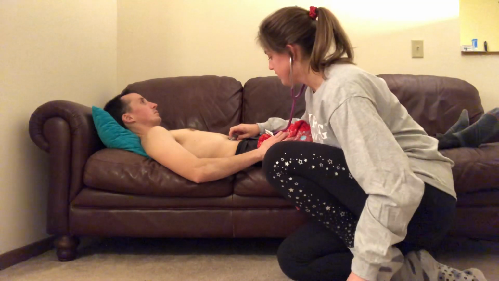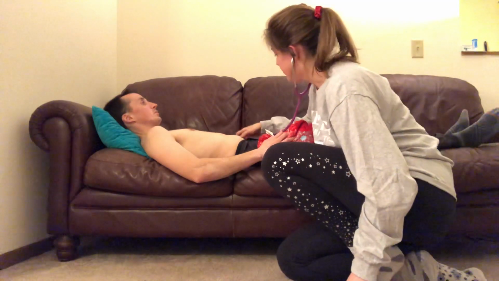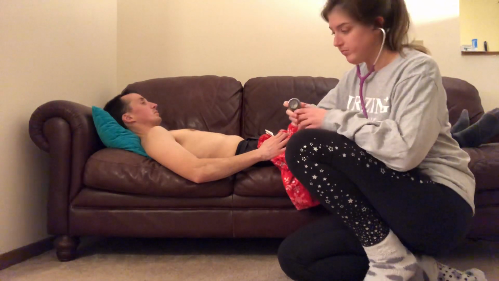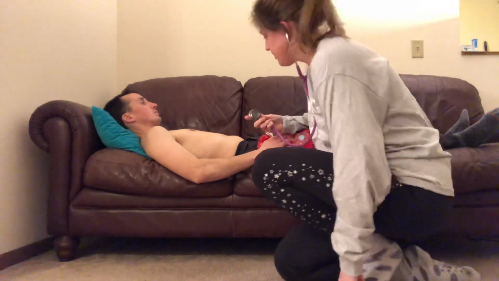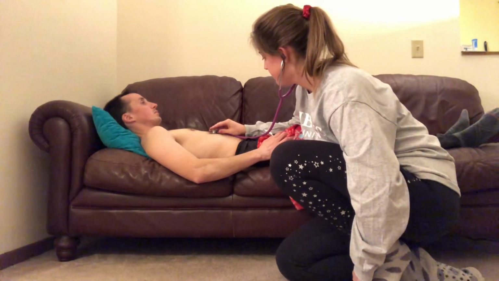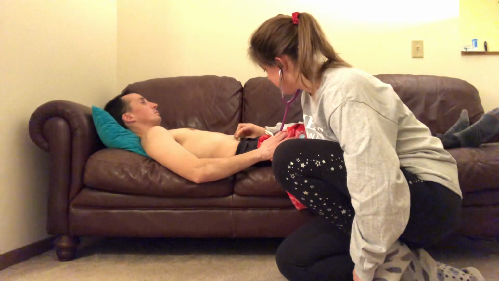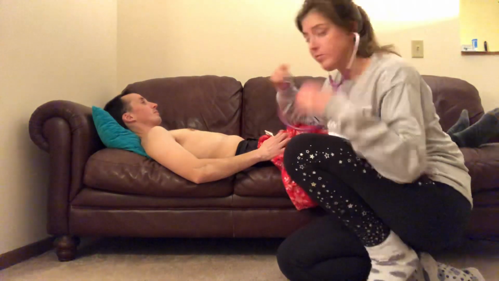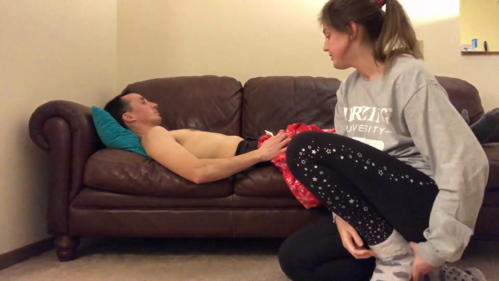So the right lower quadrant, the right upper quadrant, left upper quadrant, and left lower quadrant. Once again, listening in 1 minute for each. And then with the bell of my stethoscope, I'm just going to listen to vascular sounds, starting with the aorta, and then the renal arteries, and then iliac, and then the femoral down in the groin. And I would note if there's any bruit present, which there wasn't.